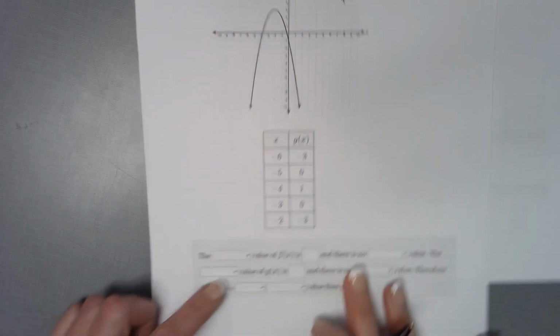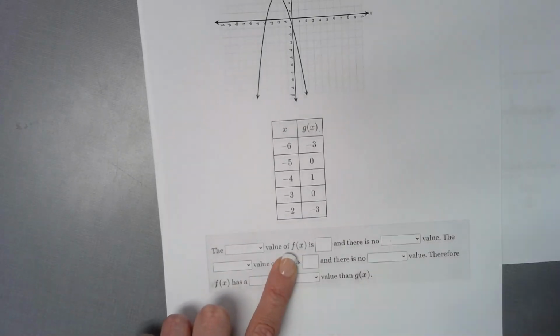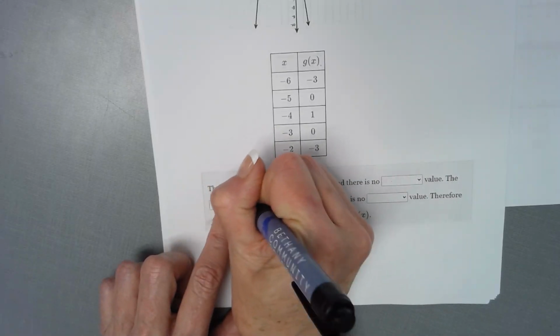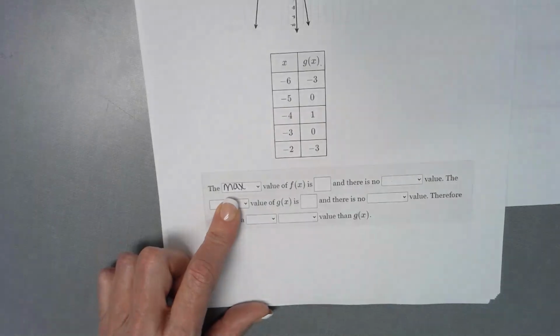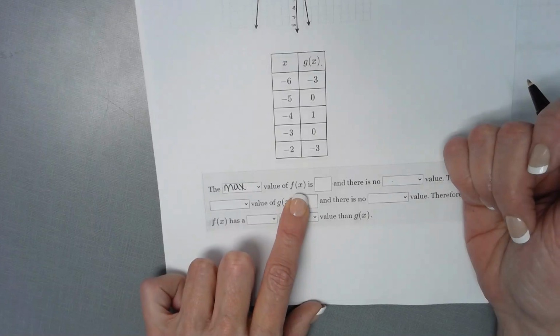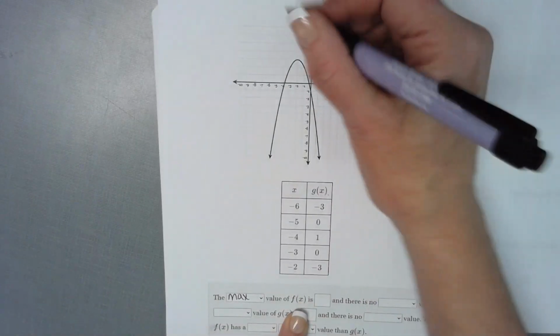So the way you're going to fill this out, notice it says for f of x it's a maximum, and you're going to have some that are minimums. The maximum value of f of x, that's this one, is 3.